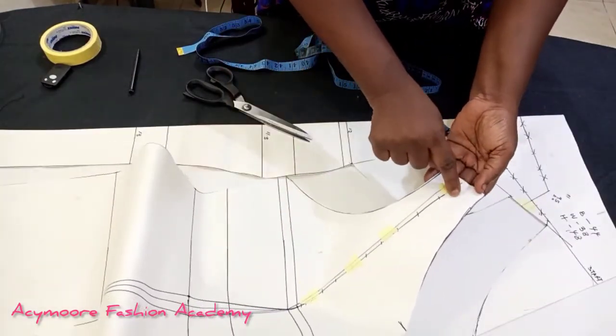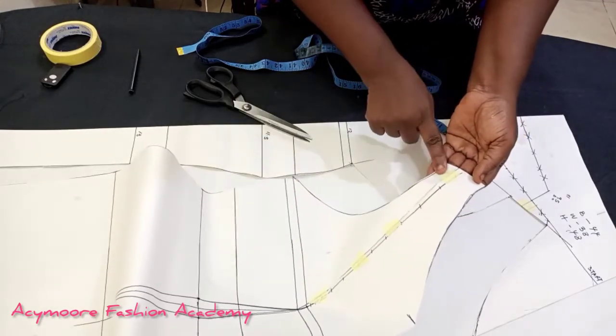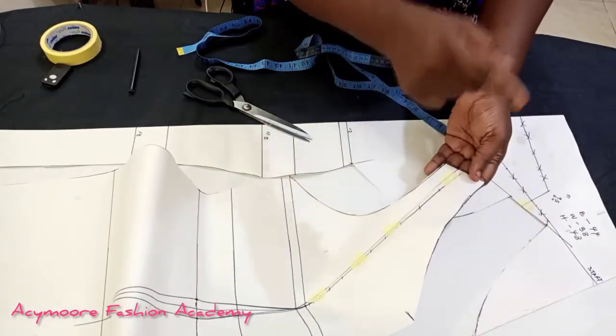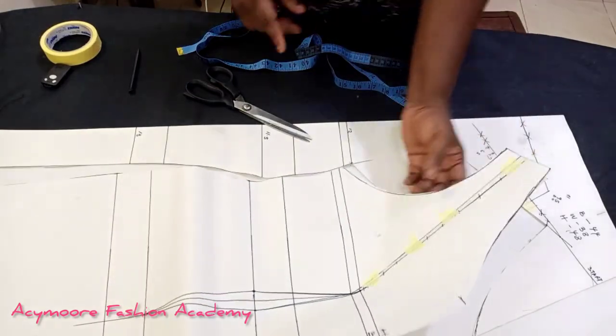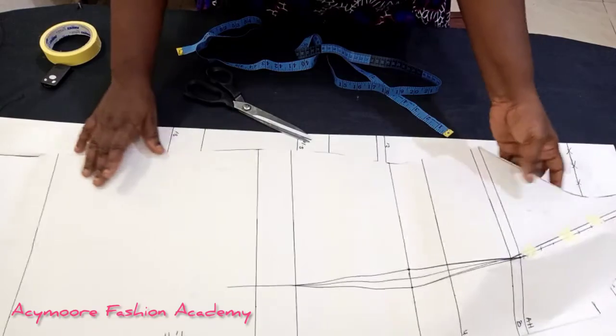So I use 2.5 here. I will also use 2.5 as my shoulder joining at the back. So this is constant, but for the neck width, you have to add an additional ½ inch to the back width. So I hope we understand, and I hope we're following.